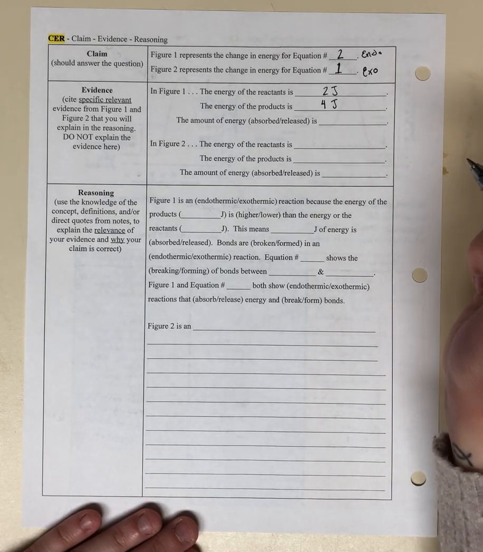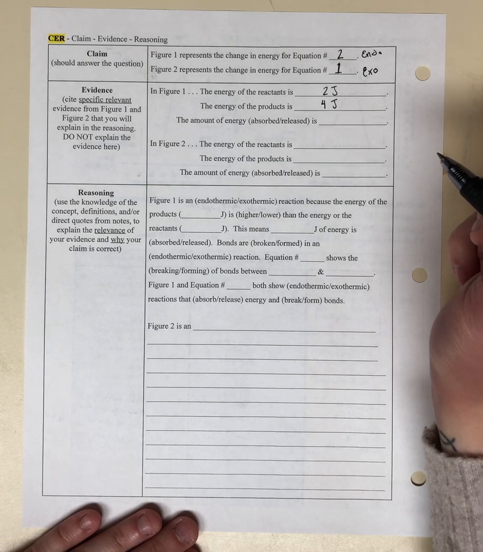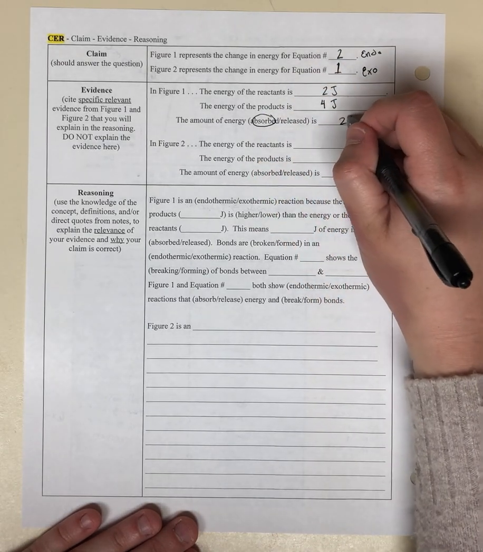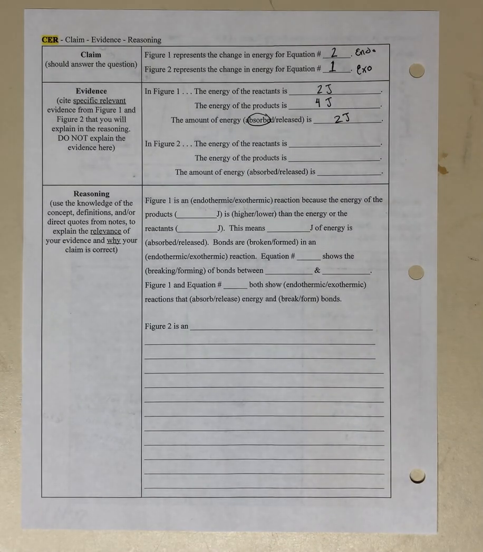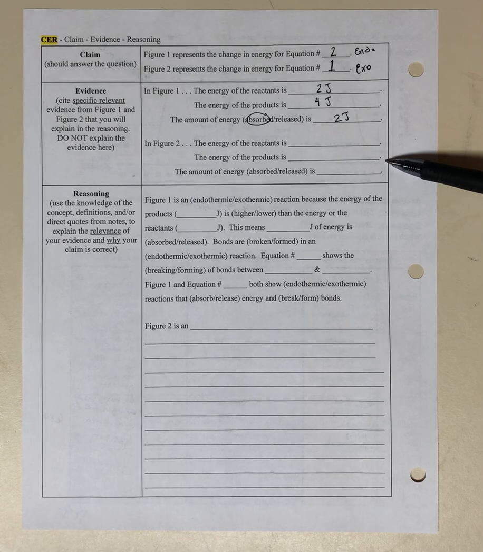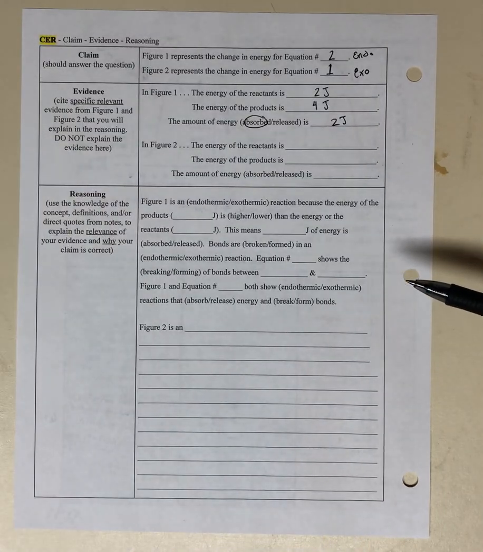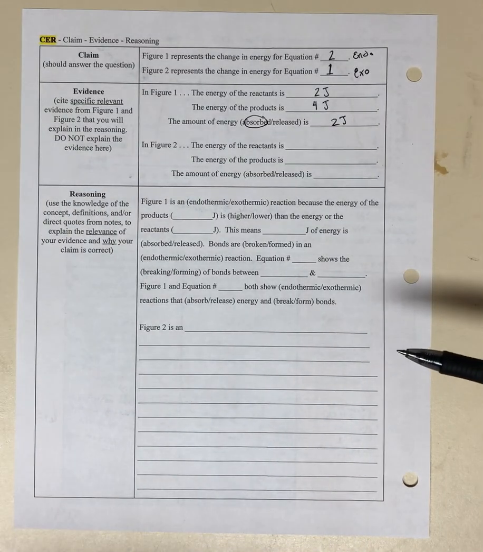We are absorbing 2 joules. Sorry, I want to make sure I have that right. All right, so your job will be to fill out figure 2, which you should be able to get from page 90. You should already have this filled out. If you don't, do that now.